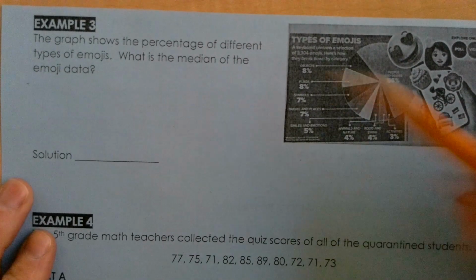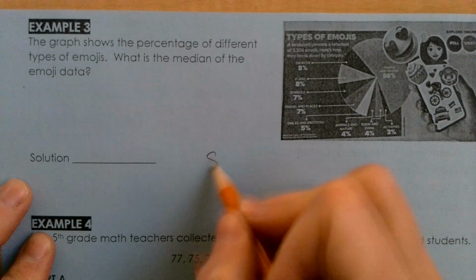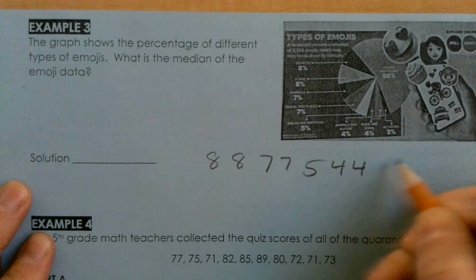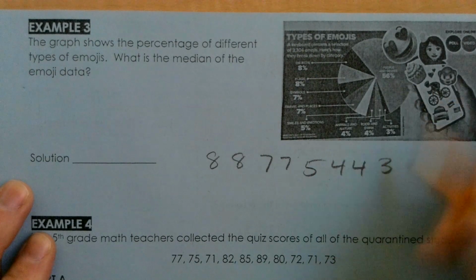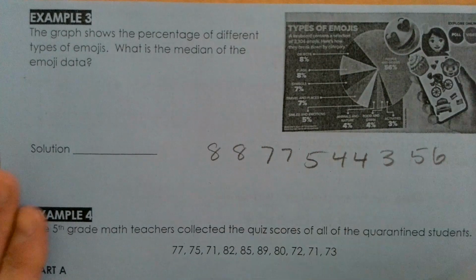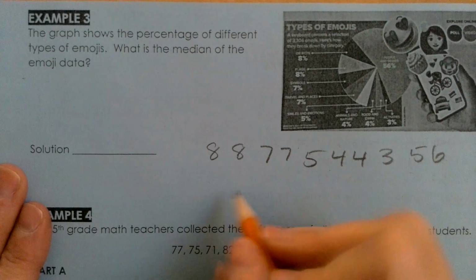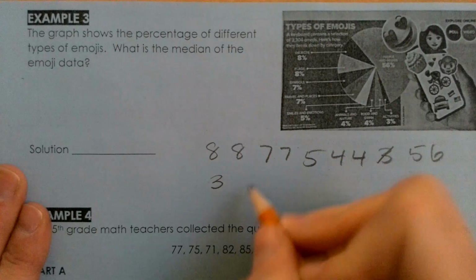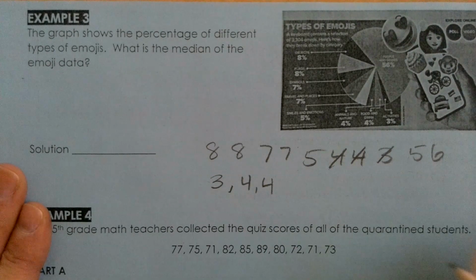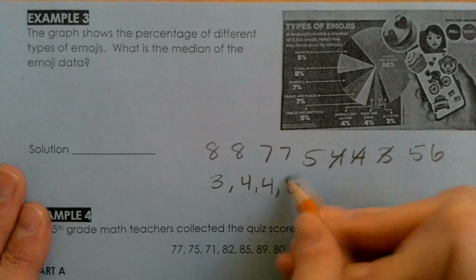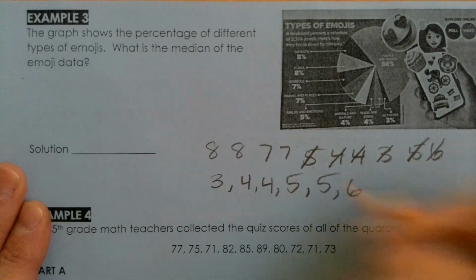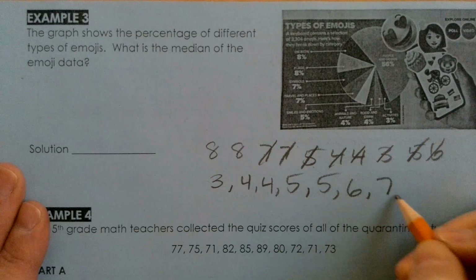So if we look at all these different percentages, I'm going to list them all. So we have an 8, we have an 8, we have a 7, a 5, a 4, and a 3. Oh, goodness. And we have a 56 that's hiding in there. That is the most popular one. So I'm going to put these in number order now. So I have a 3, and then I have 2 4s, and then I have a 5 here, and then a 5 there, a 6, 2 7s, get them both.